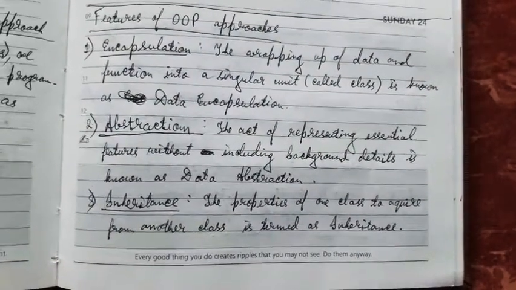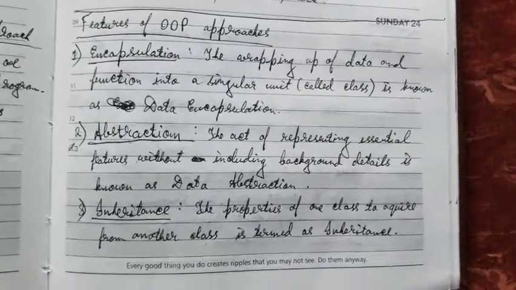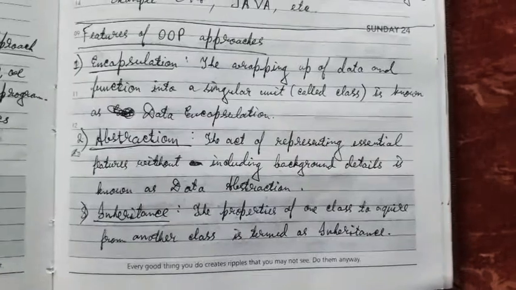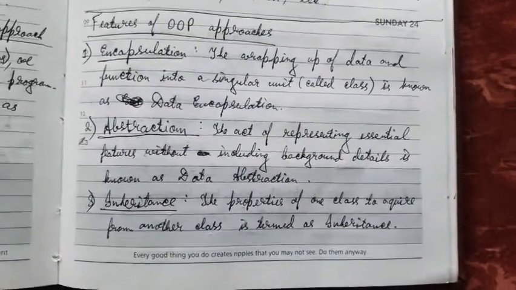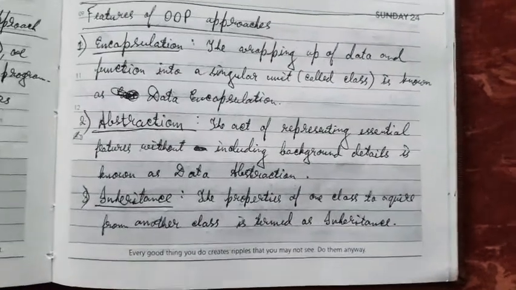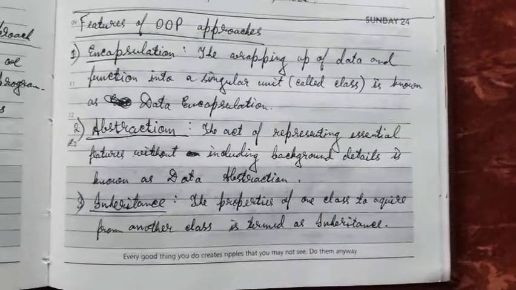So it is basically a wrapper, wrapping up of data and function, like a gift bag or something, into a singular unit called class. It's known as data encapsulation.